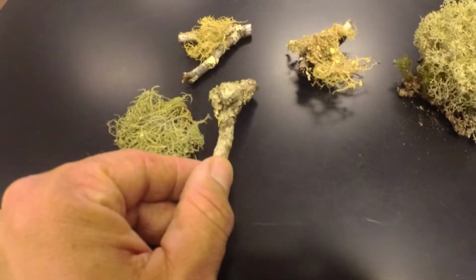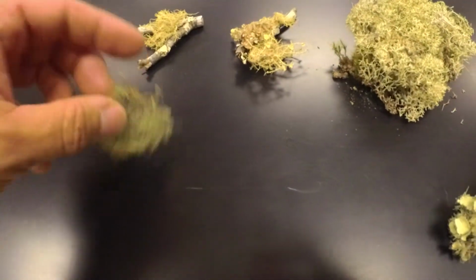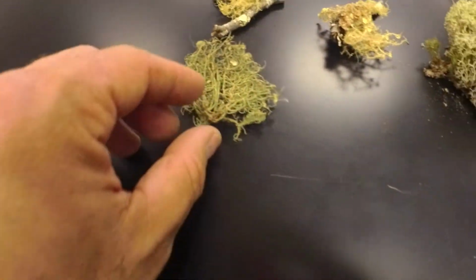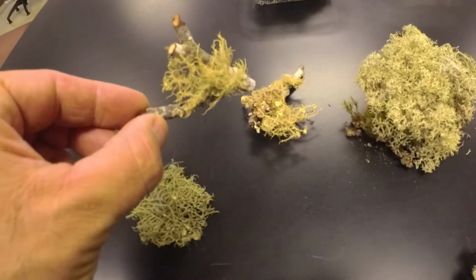This is more of a foliose lichen, so we'll put it back over here. Here's another fruticose lichen from North Carolina. You can see the stalk right there, and this thing just grows up like that and puffs off the twig.